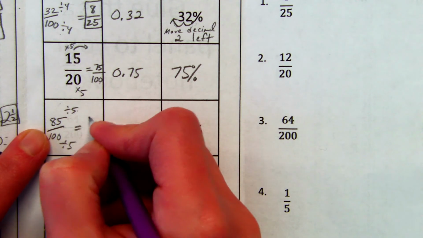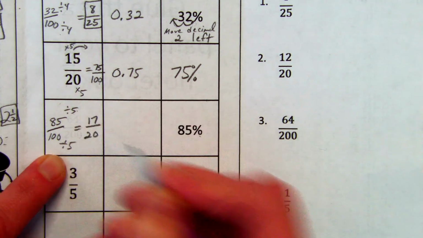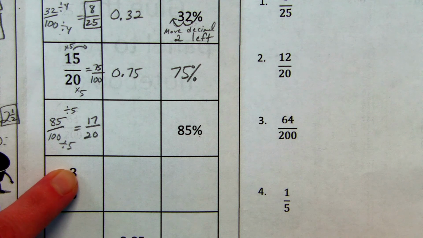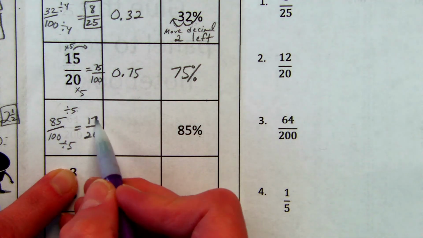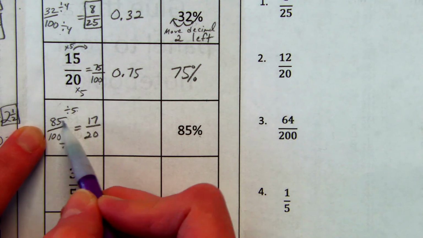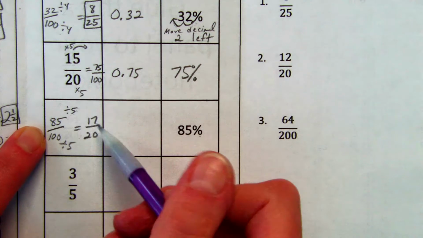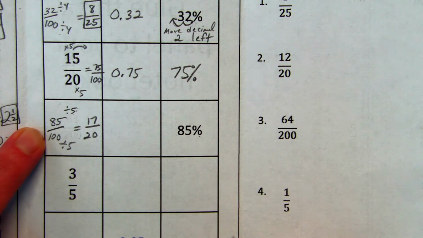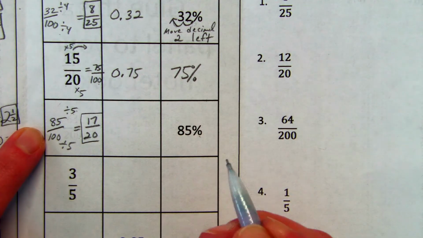So it's going to be 17. 100 divided by 5 is 20. Did I do that right? Let's just say yes. I'm pretty sure I did. So I was doing long division, but I was trying to keep track of it here since there's not a lot of room. You could also use a calculator a little bit to help you out. All right, so that's my reduced fraction.